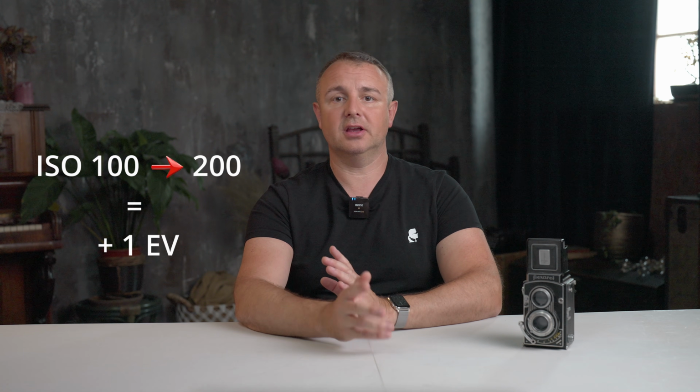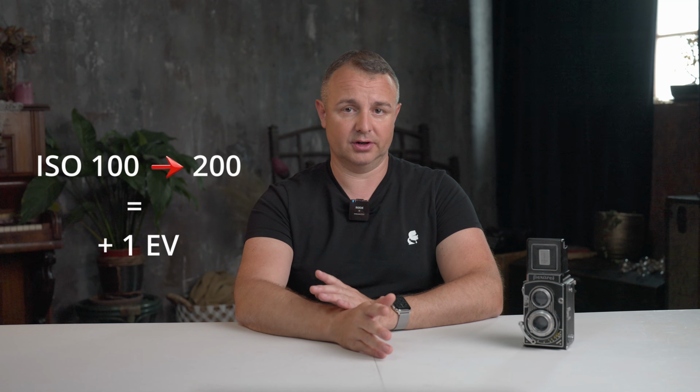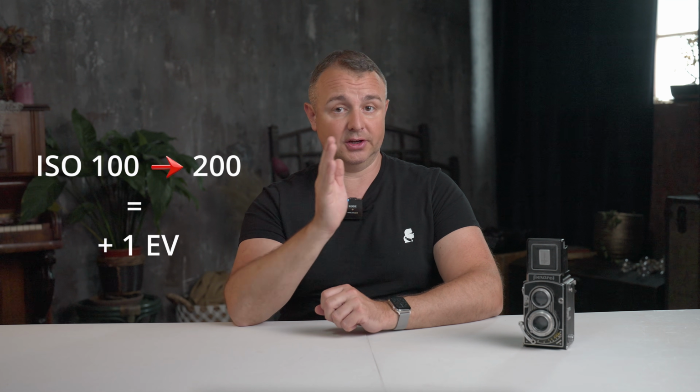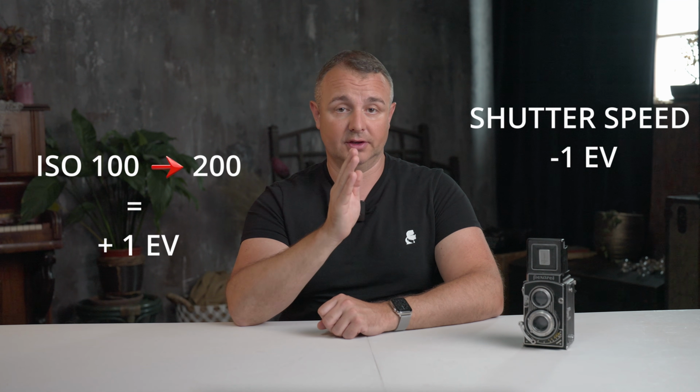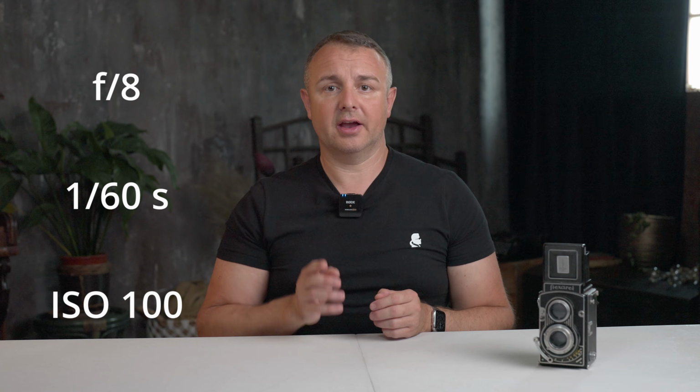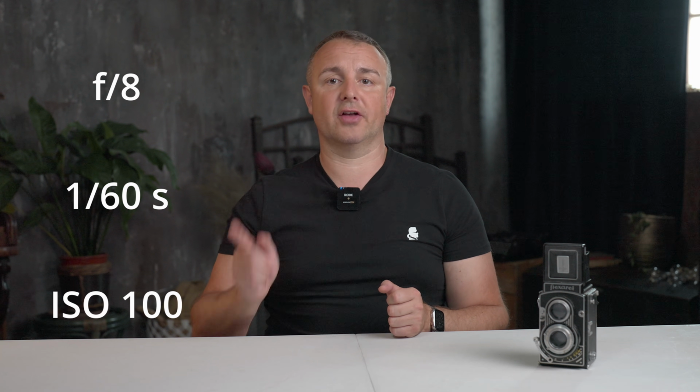This means that if we don't want to change the exposure, we need to compensate for this change by reducing the shutter speed by 1 EV or increasing the aperture by 1 EV. For example, we are photographing with a setting of f8, 1/60 seconds, ISO 100, and we want to increase ISO to 400.